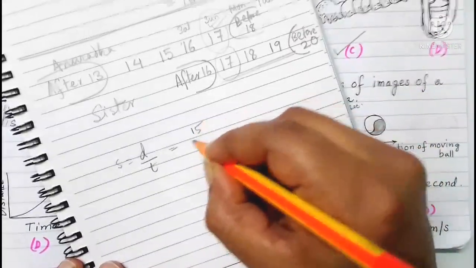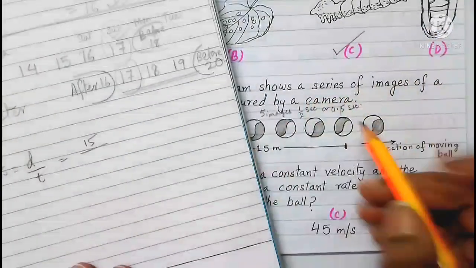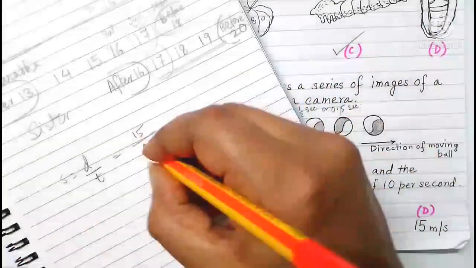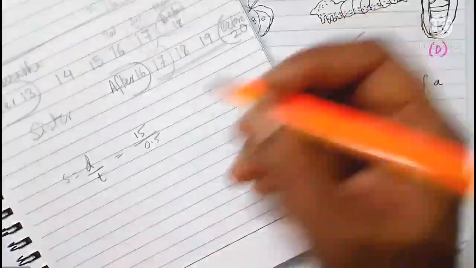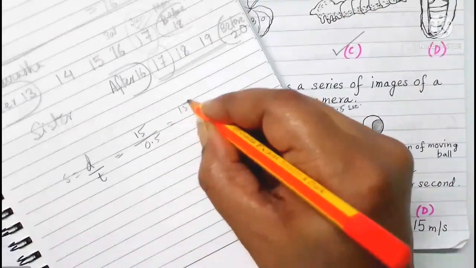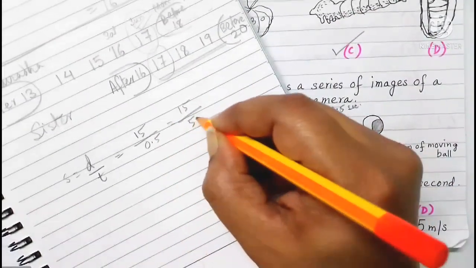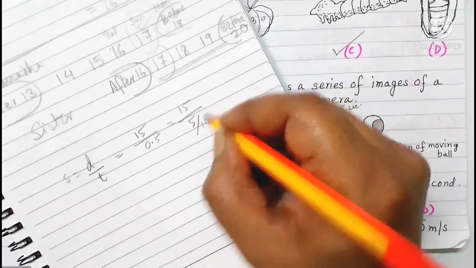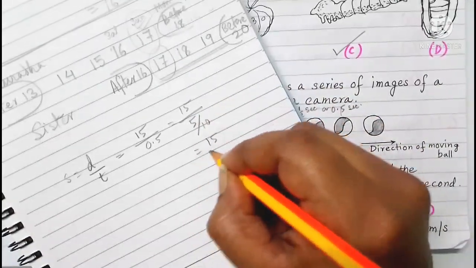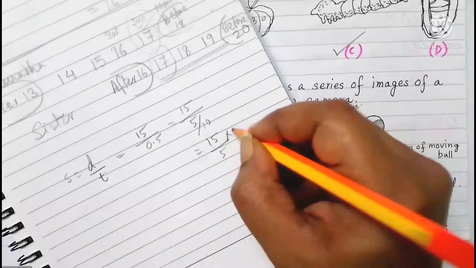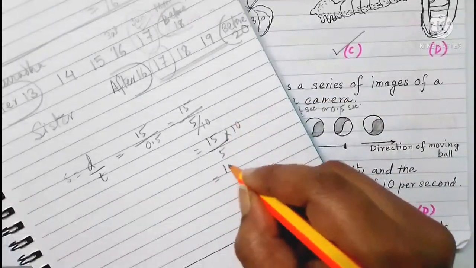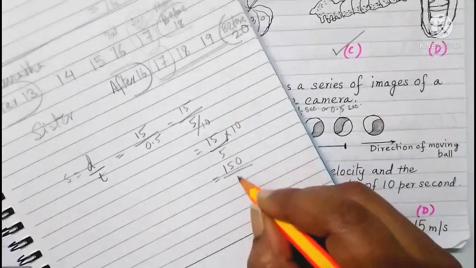Okay, now the distance is here 15, right? And the time is 0.5 seconds. Let me convert it into 15 divided by 5 by 10, which is equal to 15 by 5 into 10, or 150 by 5.